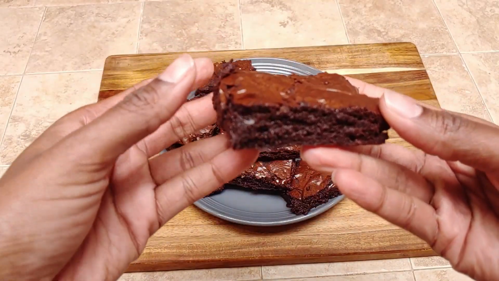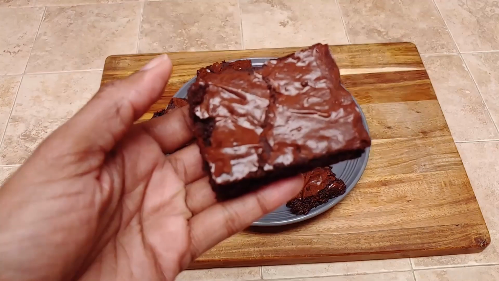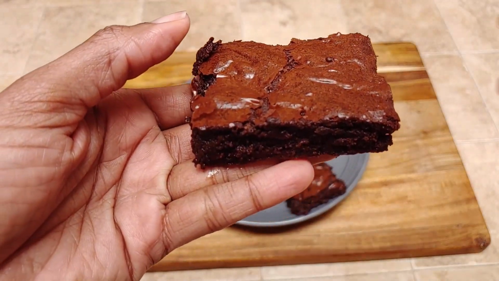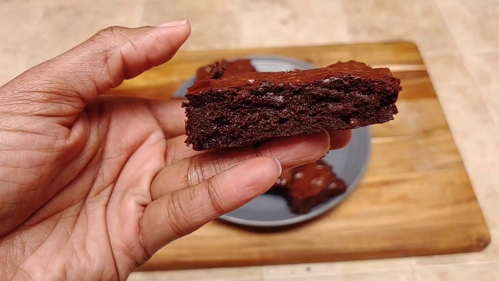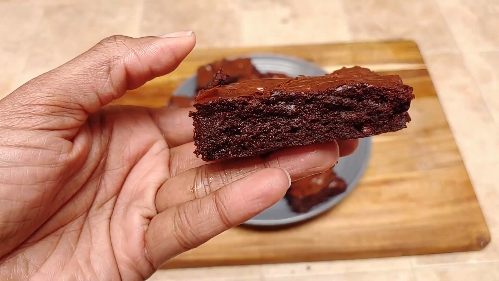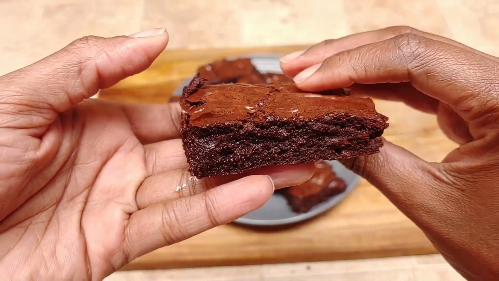And as you can see, like I mentioned, we got that nice crisp top just from whipping those eggs with the sugar, so that we could get that kind of meringue crunch on top. So you can see the beautiful crust that we got, and you can see how fudgy the brownies are.